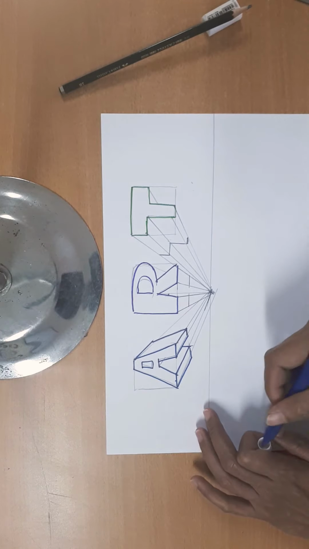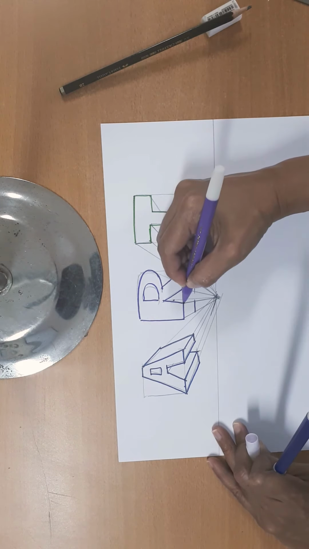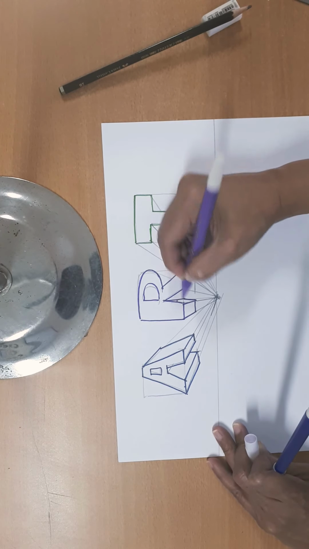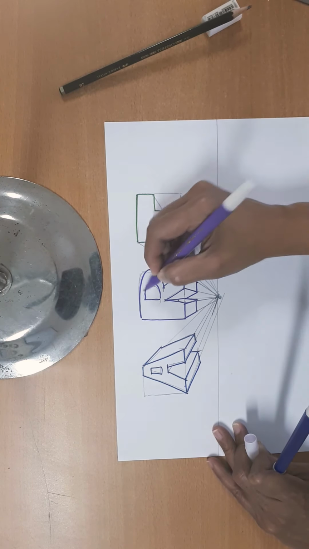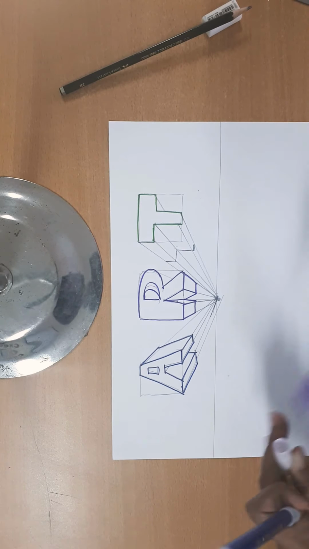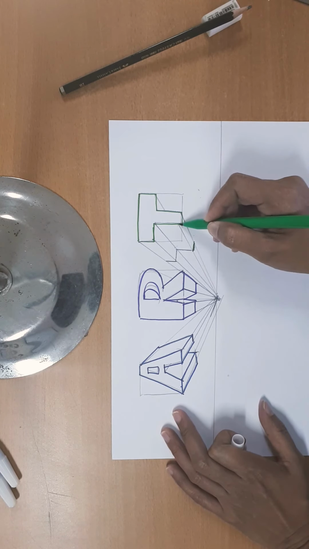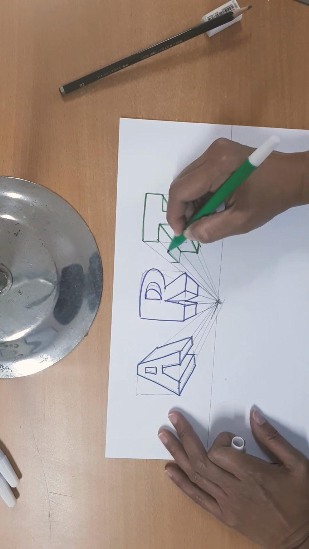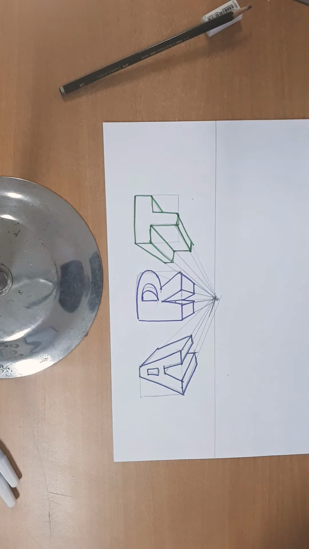So that will be the 3D, and then the other one is the R. That will be the 3D of the R. And then the other one is the T. This is the parallel line of the T. Okay, you may color the side and the front with color pencil later on.